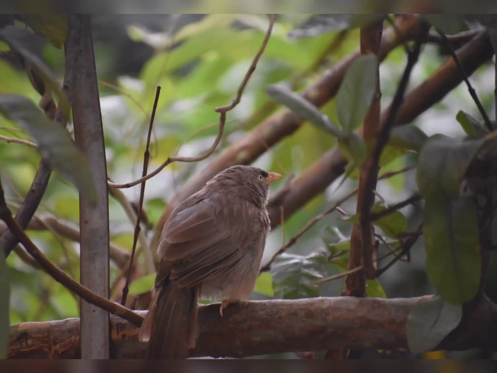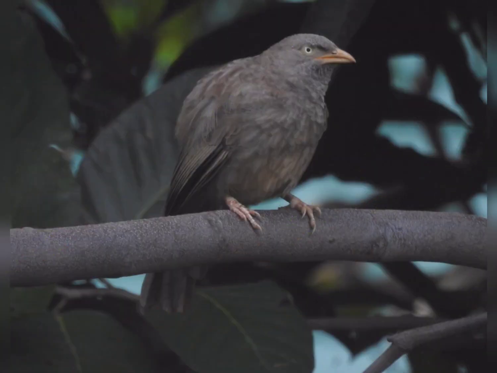Extremely noisy. Feeds in groups on insects and seeds, mainly on ground. Confiding and inquisitive. Breeds throughout the year. Nests in bushes.